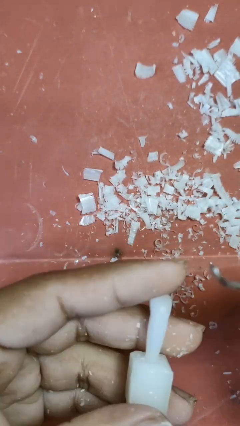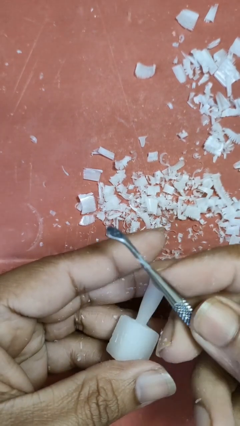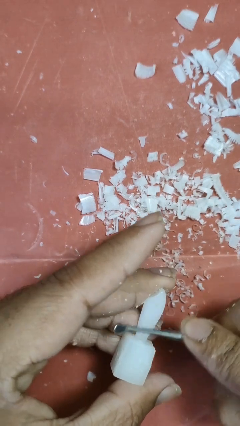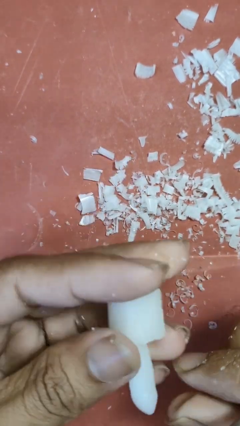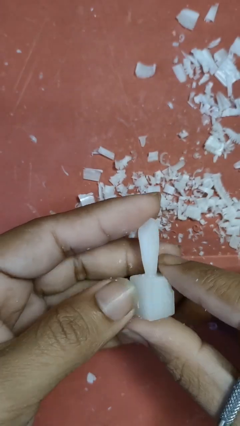So after that we'll be polishing it, smoothing it by rubbing with the round end of the carver in this manner. Be careful not to break the root from the base. So the carving is done.